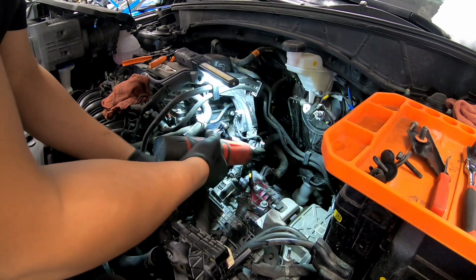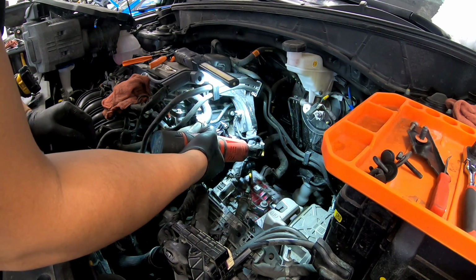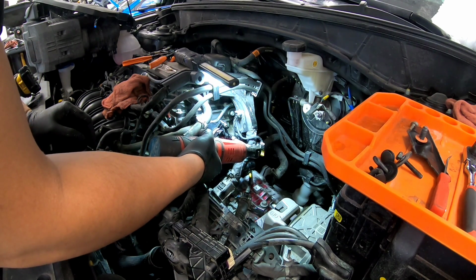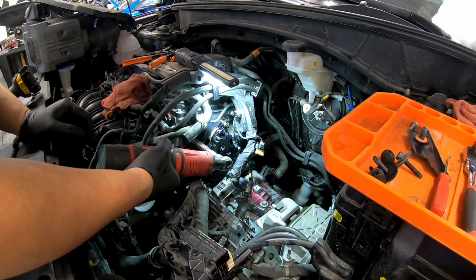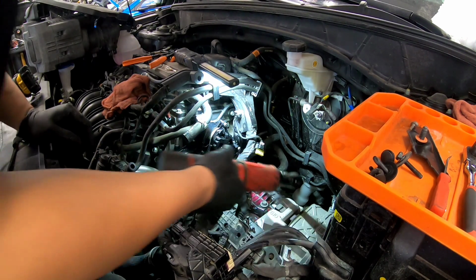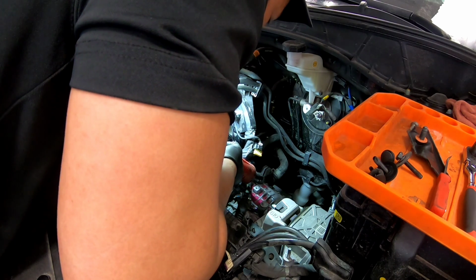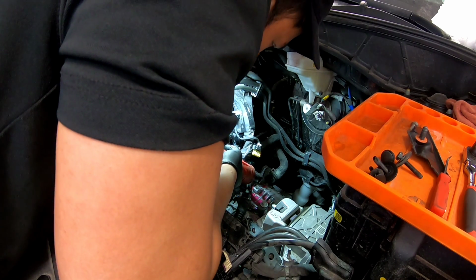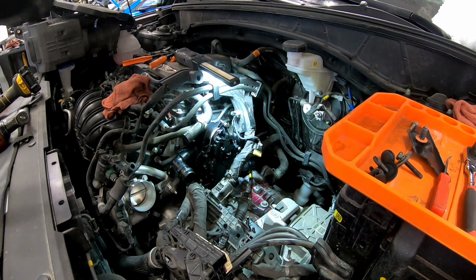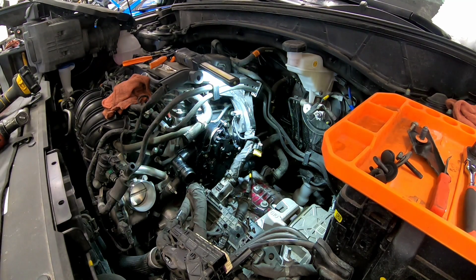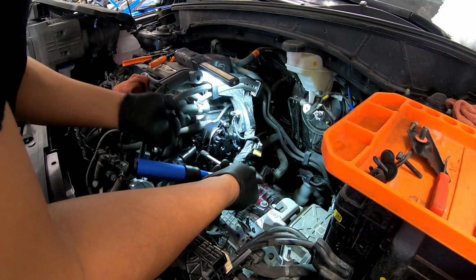Just gonna snug them. Oops. Okay, and we'll torque those. Same thing, 10 foot-pound.